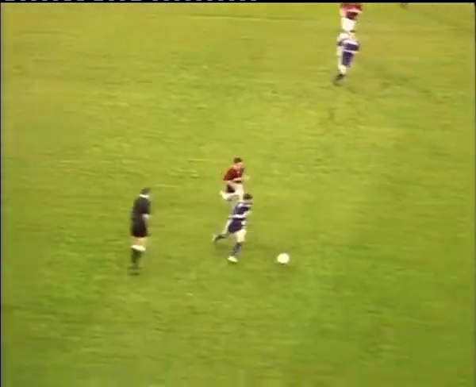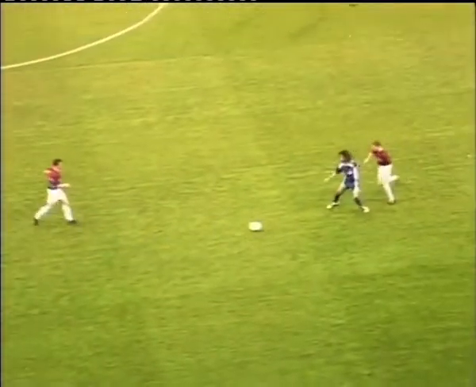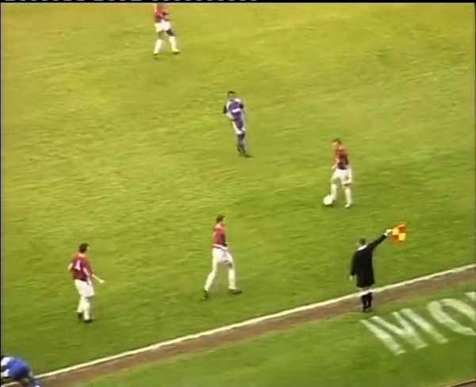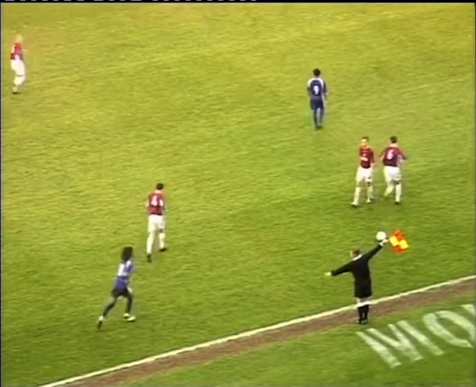So good work at the back from Swindon. Ball forward looking for Holgate. Good first touch, shields the ball, got caught, so that'll be a free kick. Caught on Holgate. Free kick for Swindon.